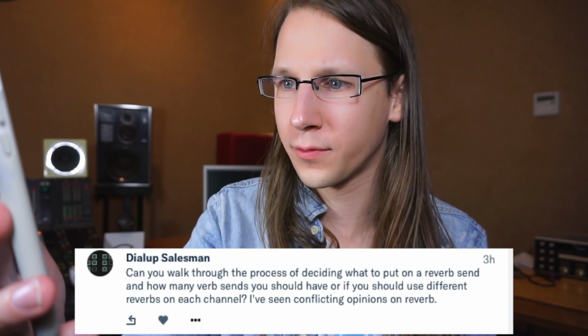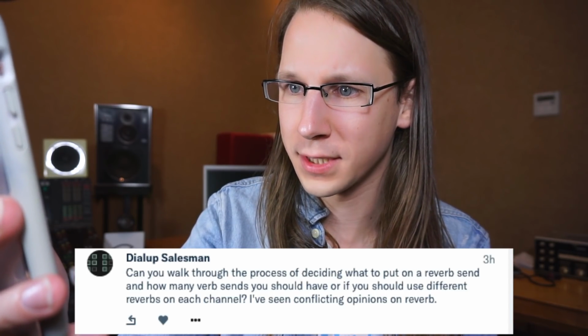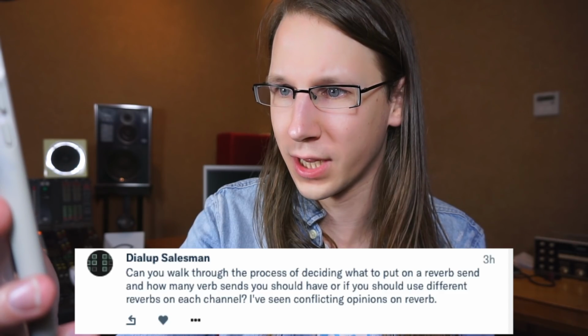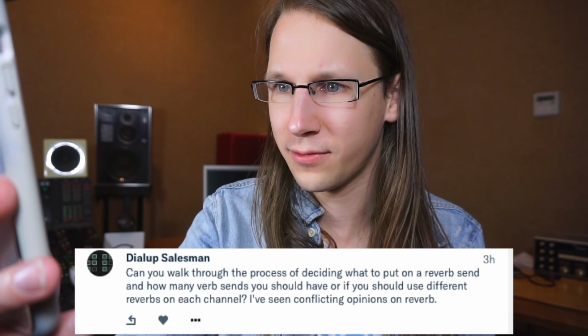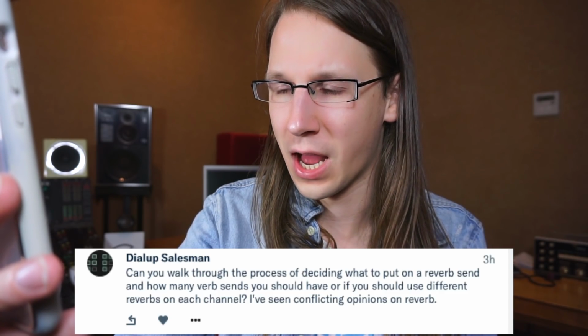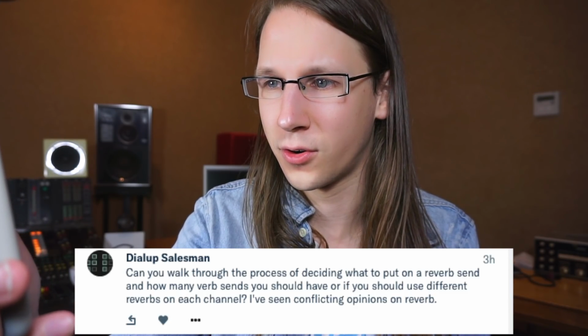And we are starting with our priority questions. Priority questions are questions asked by patrons that pledge more than $7. I think that was the amount. And the patron that pledges more than $7 that actually asked a question is a dial-up salesman. And he asks me, can you walk through the process of deciding what to put on a reverb send and how many verb sends you should have? Or if you should use different reverbs on each channel. I've seen conflicting opinions on reverb.